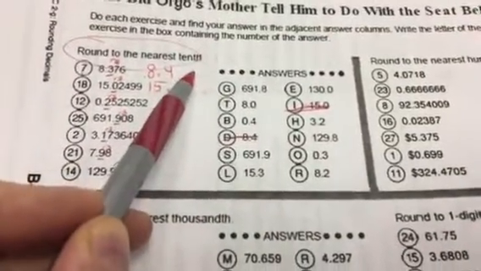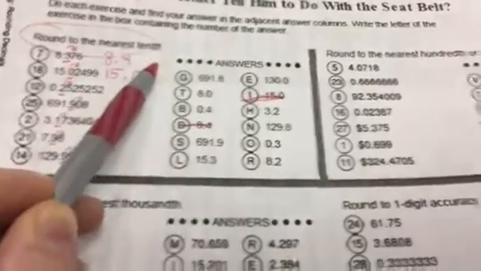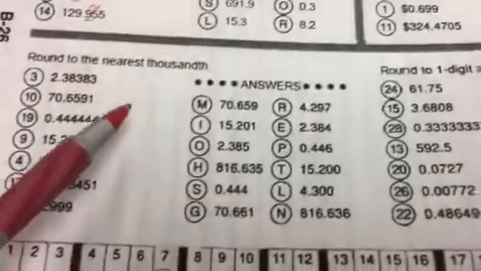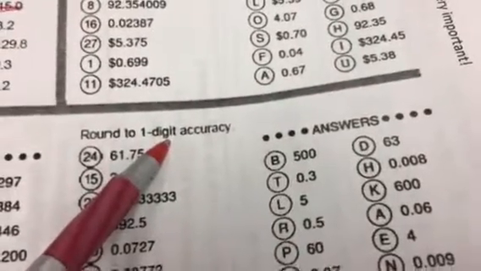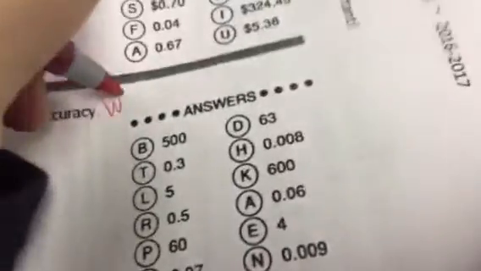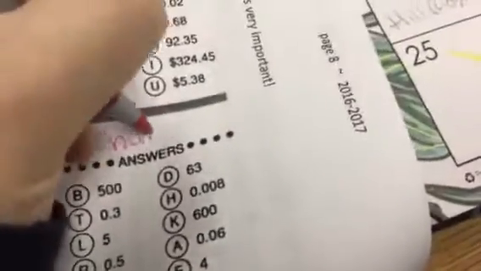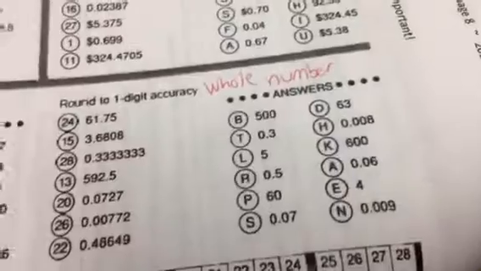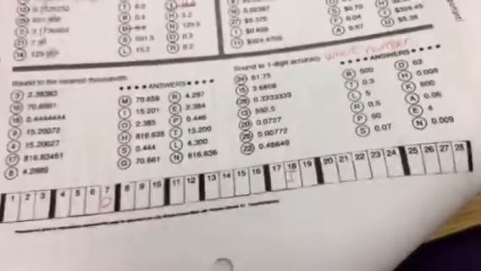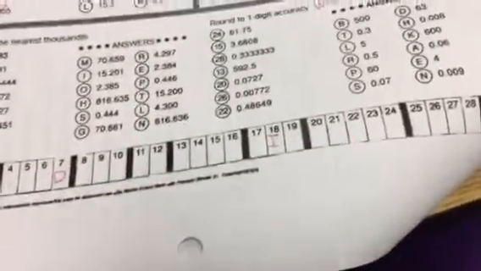Now remember that each section has a new thing that you're rounding to. So this is tenths, this is hundredths, this is thousandths, and this is to the next whole number. So that's whole number, or the ones place. Okay, so finish pages 7 and 8. It should spell out something at the bottom of each of the pages. So if you're getting something that doesn't make sense, check your work again.